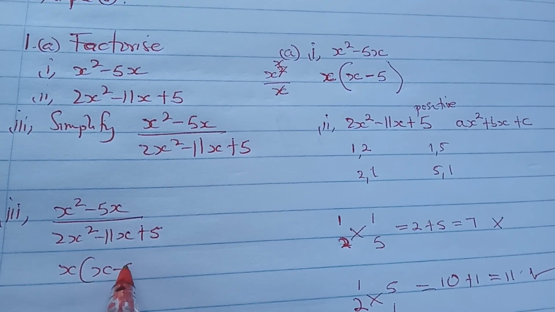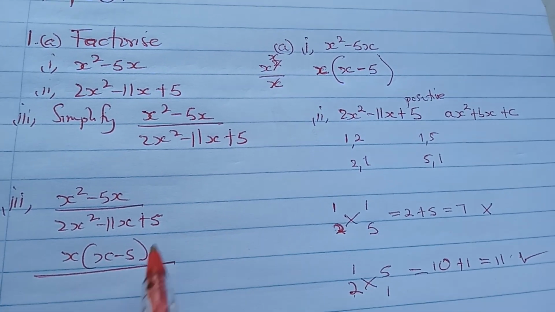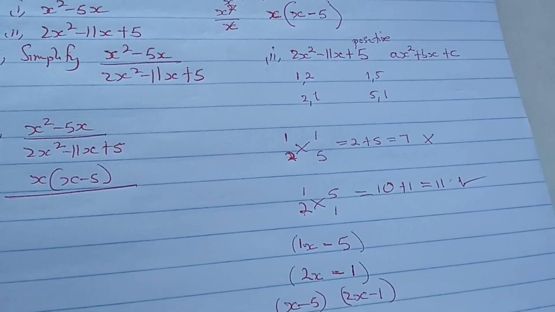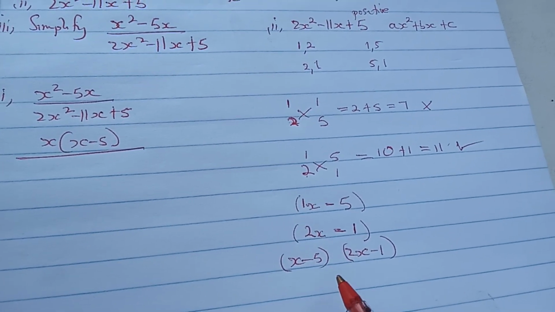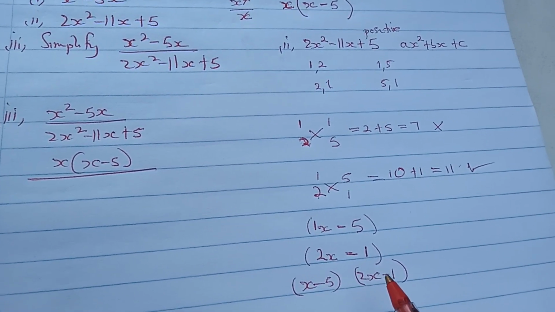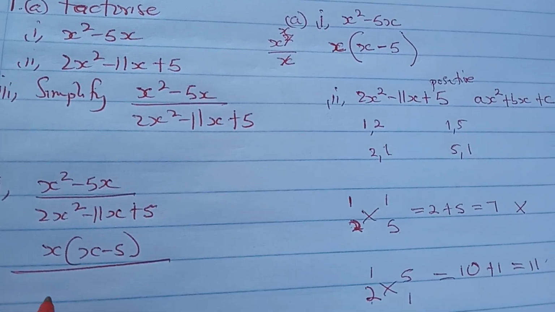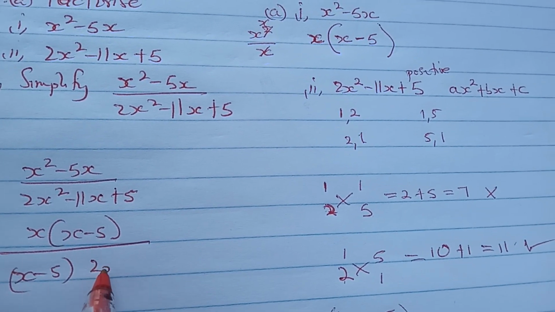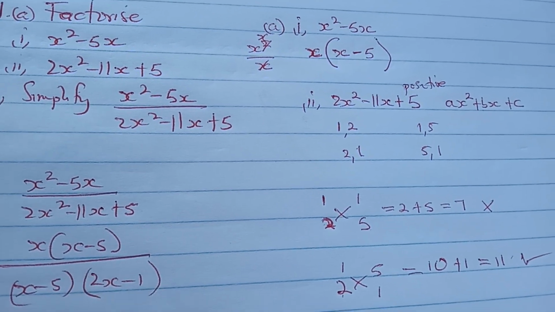For the denominator, the answer we got is x minus 5 and 2x minus 1 in brackets. We write them here.